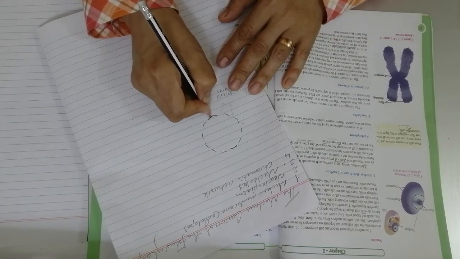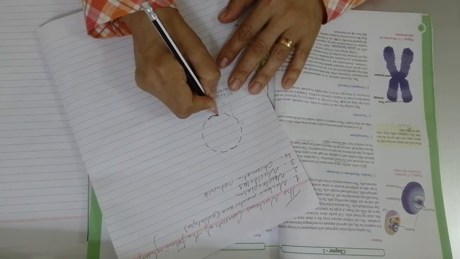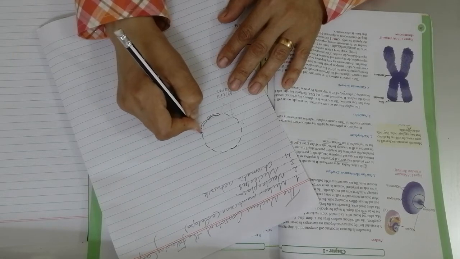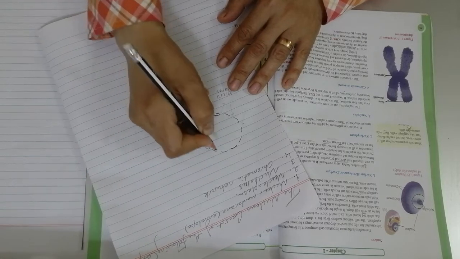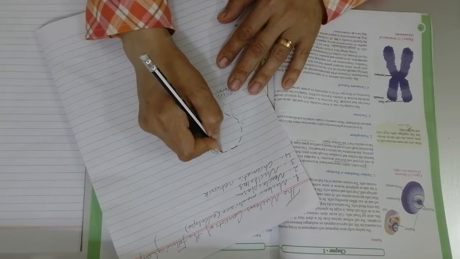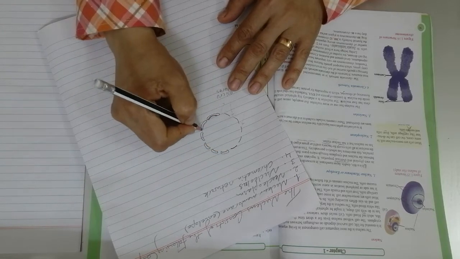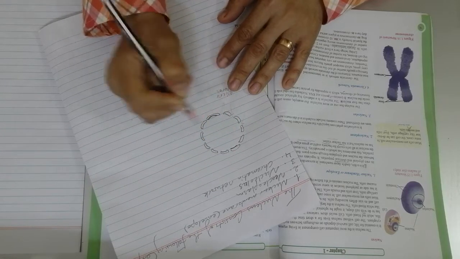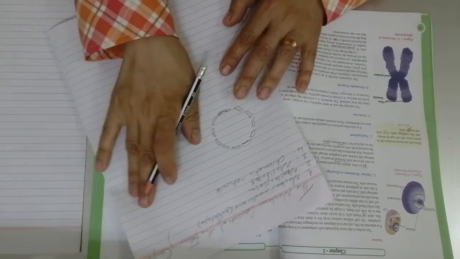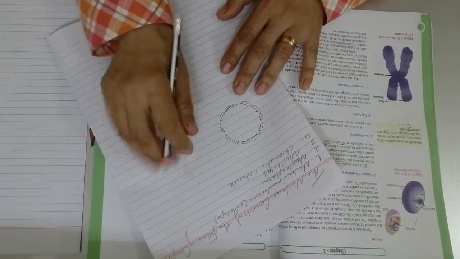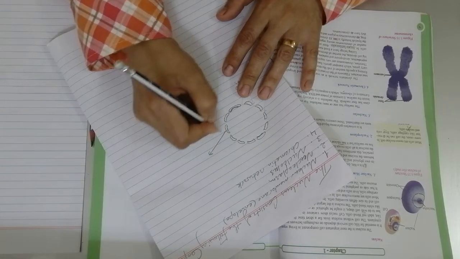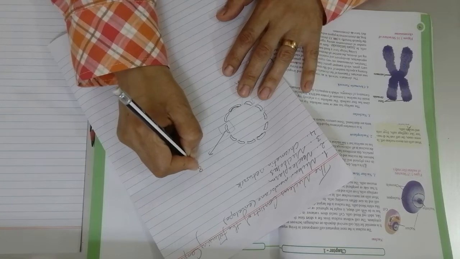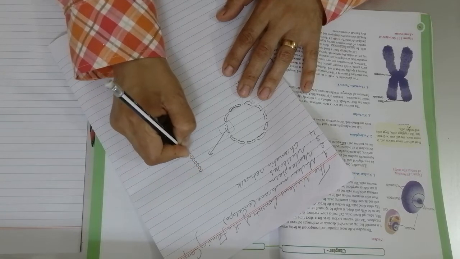This is the first membrane, the inner membrane. This is the second one, the outer membrane. Inner, outer membrane. And there is a space between the two of them. And there are micropores, like that. This is how we draw the nucleus.